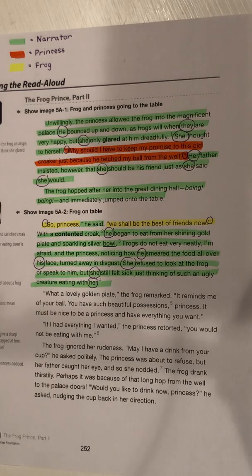What a lovely golden plate, the frog remarked. It reminds me of your ball. You have such beautiful possessions, princess. It must be nice to be a princess and have everything you want.